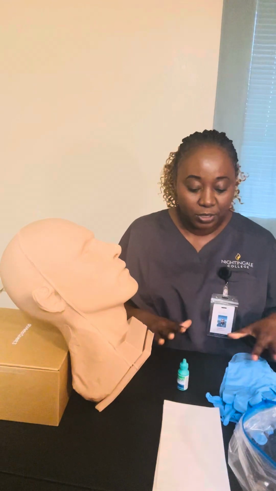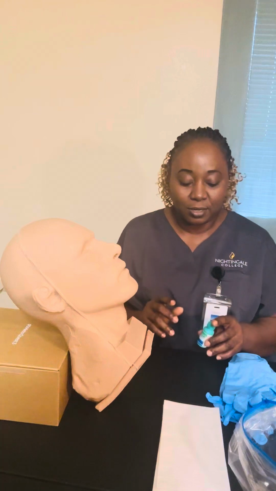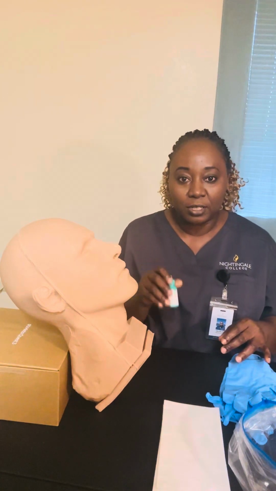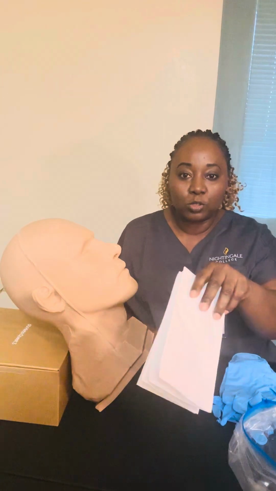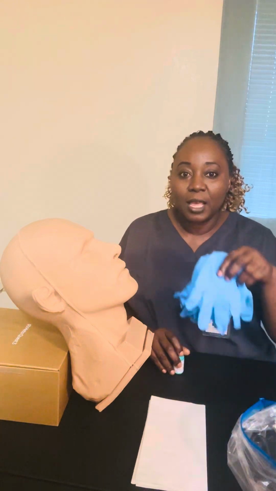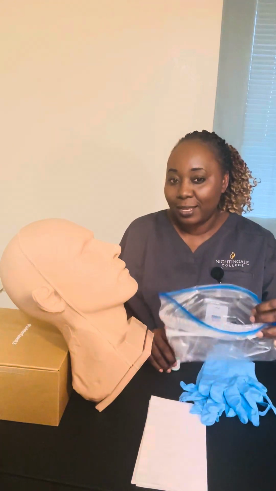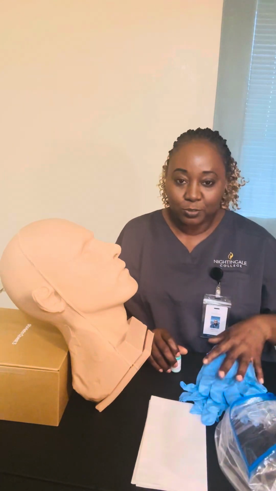First thing I'm doing here is I have my supplies with me. I have the eye drop, I have the cloth to clean the patient's face, I have gloves, and I have my modified receptacle for trash.